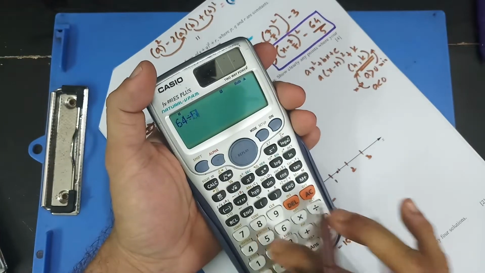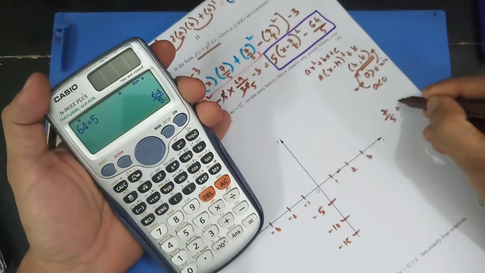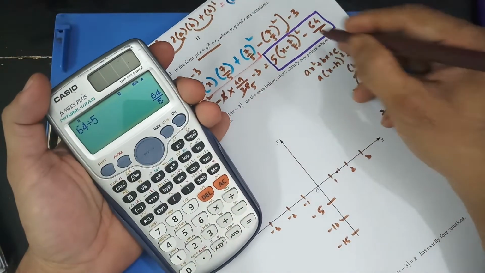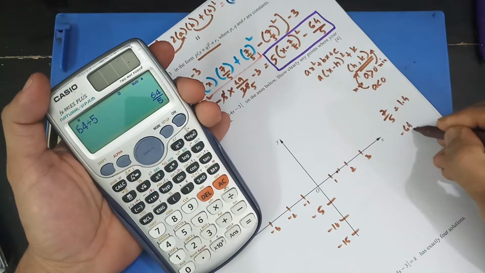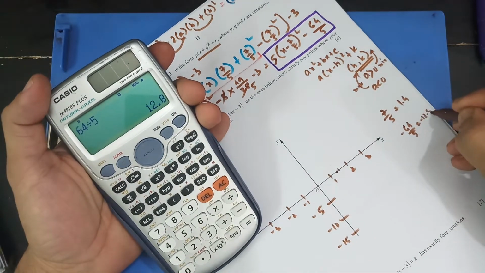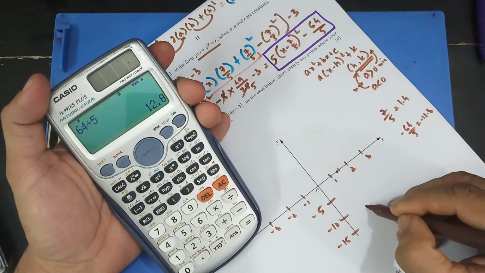Let me write down that 7 by 5 equal to 1.4. That's going to be positive, and this one is nothing but negative 64 by 5. That's going to be minus 12.8. So 12.8 somewhere, let's say over here, that's my minimum point.